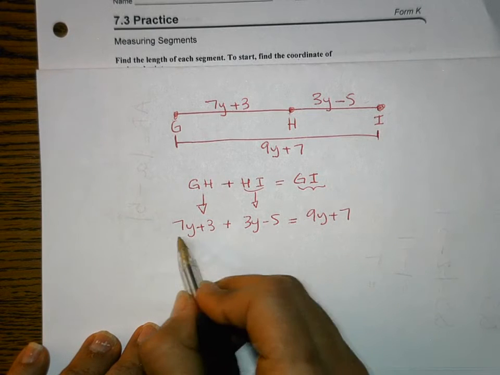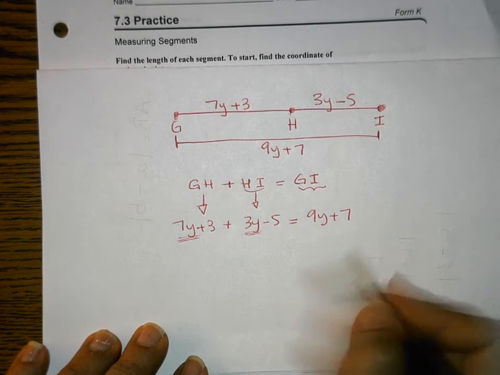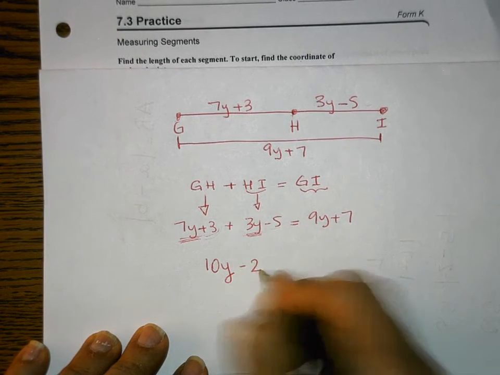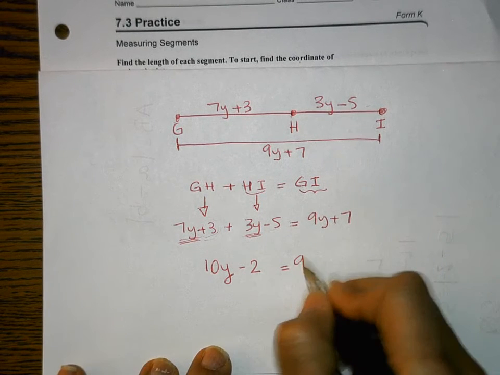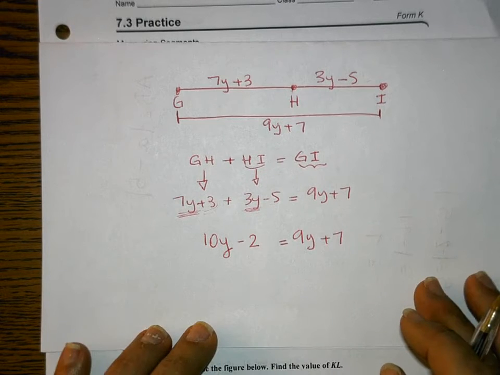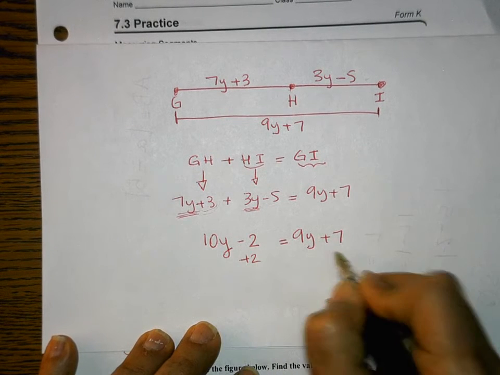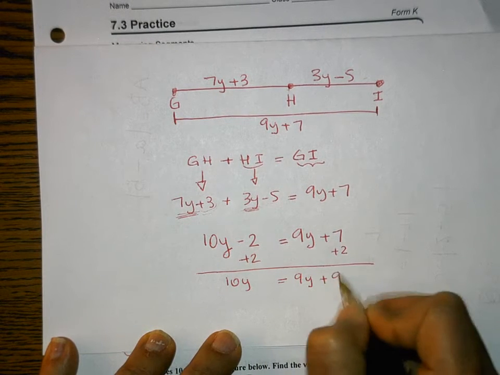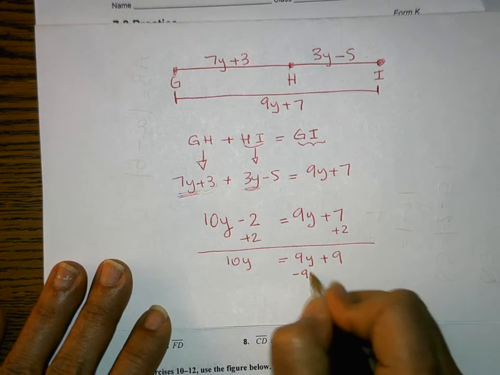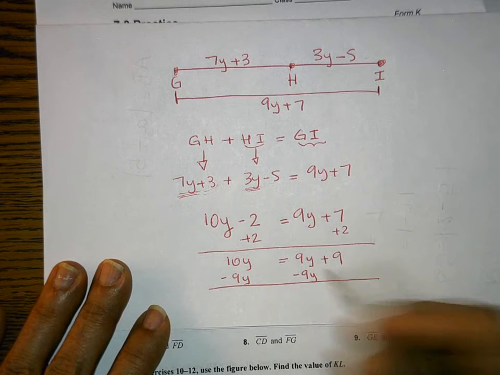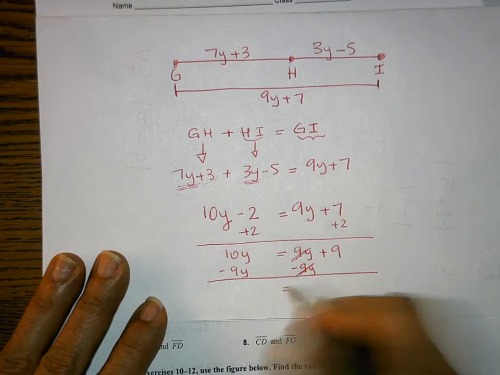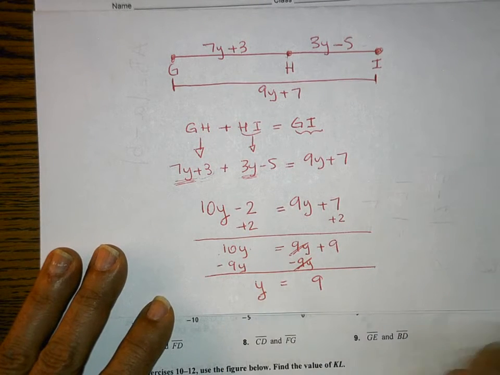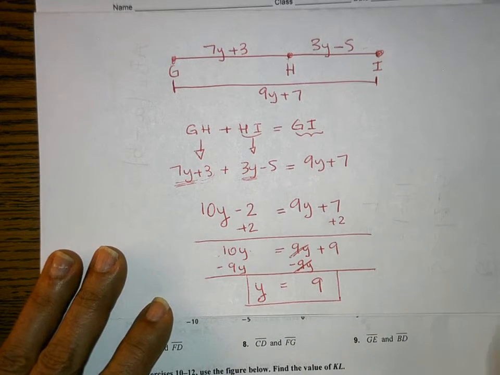Let's combine like terms. We have 7y plus 3y, that makes 10y. And then we have a positive 3 and a negative 5, which makes a negative 2. On the other side, I have 9y plus 7. Now I need to solve for y. Why don't I add 2 to both sides? And I get 10y equals 9y plus 9. Then let me subtract 9y from both sides. 9y minus 9y is 0, and on the right side I only get the number 9. And 10y minus 9y is just 1y. So y equals 9. That's what y equals.